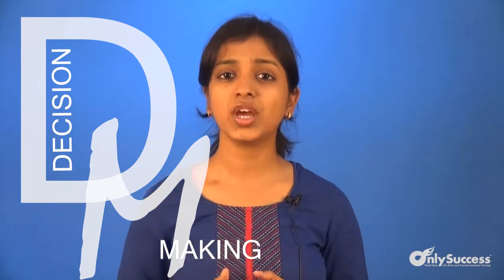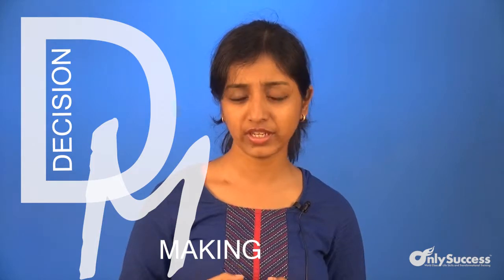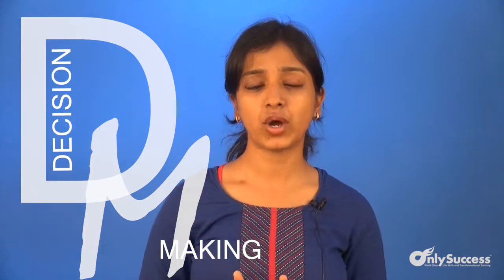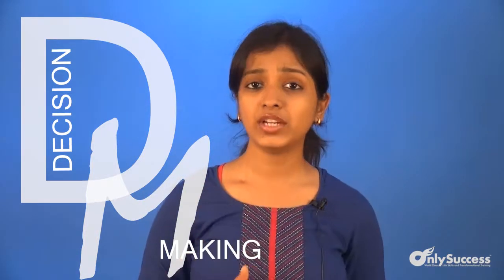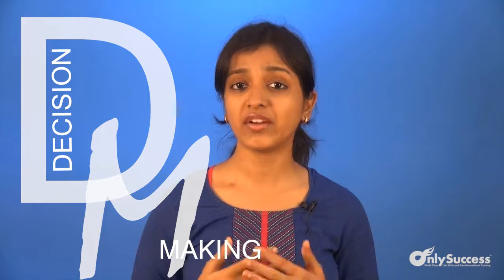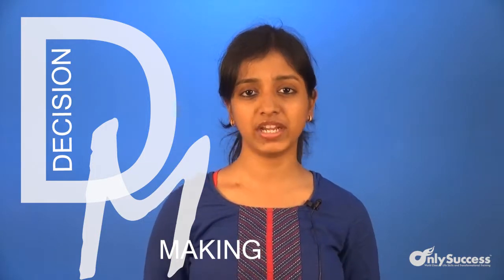The third one is you have to gather information out of it. The fourth step is you have to see whether the advantage is more or the disadvantage is more. The fifth one is you have to find out the decision you have made and finalize it. And the sixth and last one is you have to evaluate the decision you have made finally.